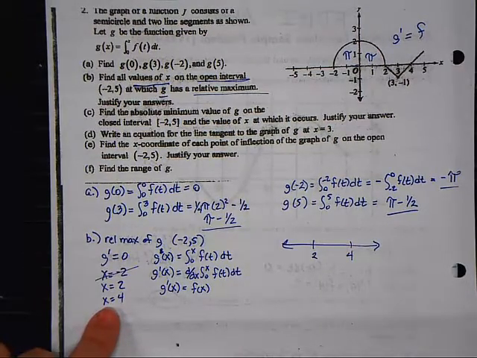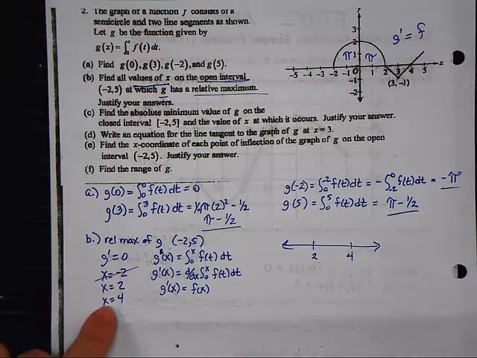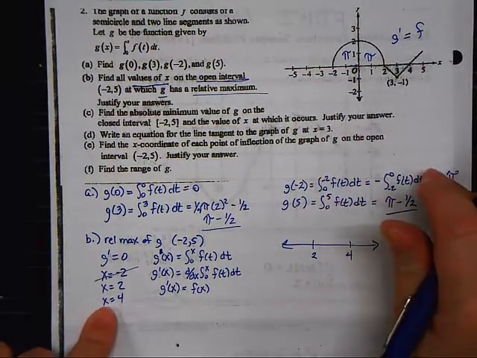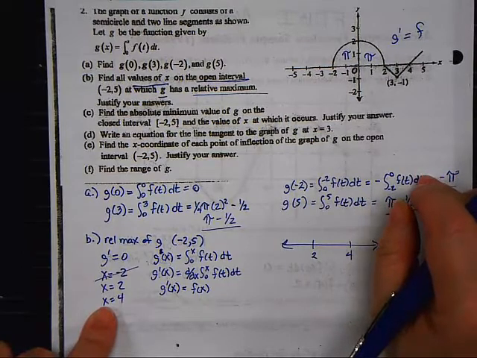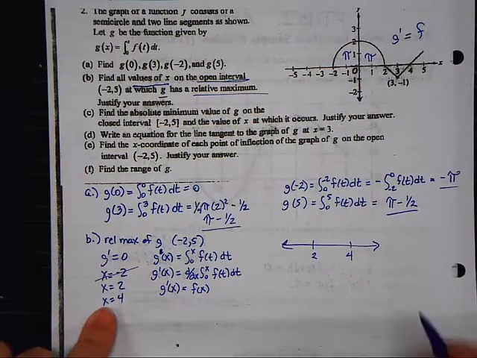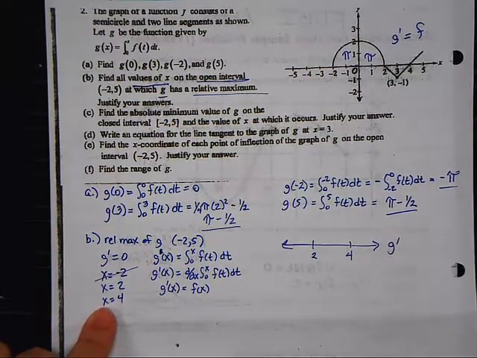Okay? Now, I may need to put something else, because I need to know if this graph fails. Does the graph fail? Not the derivative. Does the graph fail? Are there any holes in the graph? Any asymptotes in the graph? No. So, those are the only 2 points we're going to use. Okay. This is the number line for g prime.